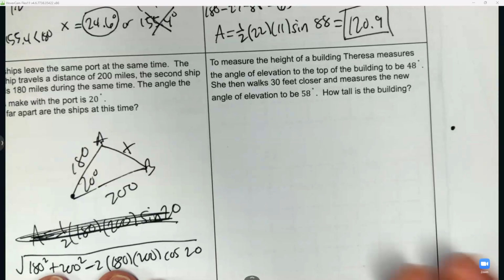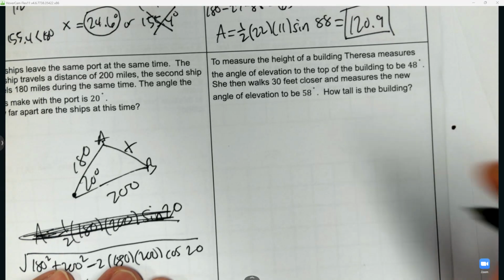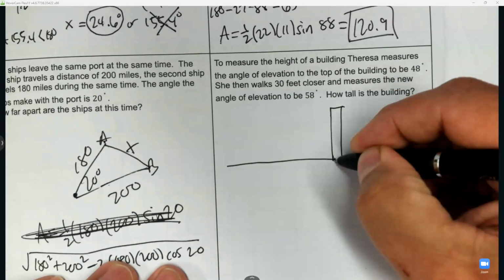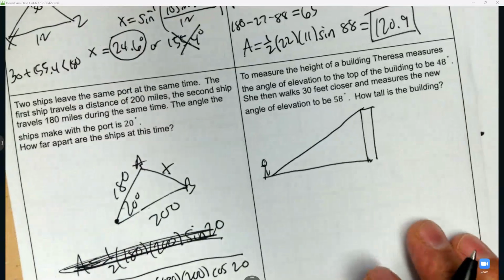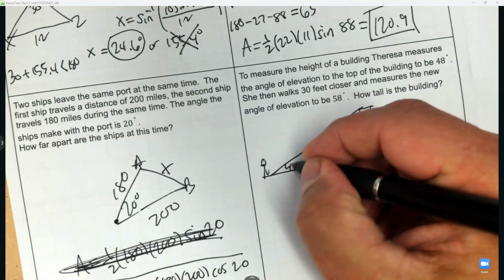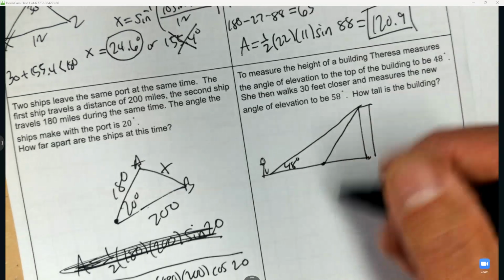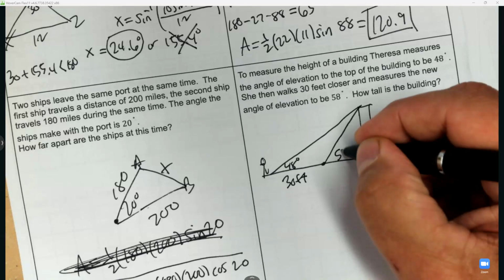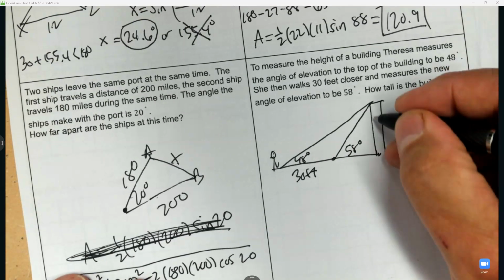Let's make sure we do this one right. Here's another story. To measure the height of a building, Teresa measures the angle of elevation to the top of the building. So here we have a building. Here's Teresa. So to measure the top of that building, that's 48 degrees. She then walks closer to the building, and now the angle to the top is 58. And it says, how tall is this building?